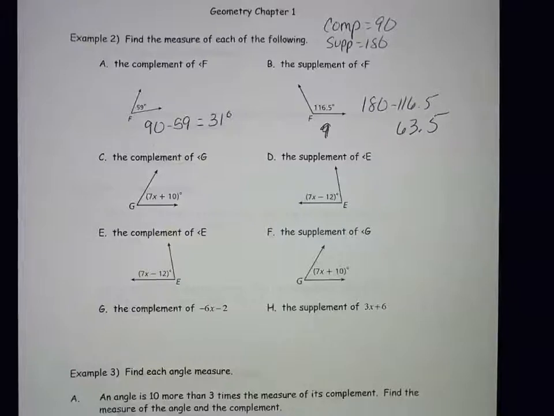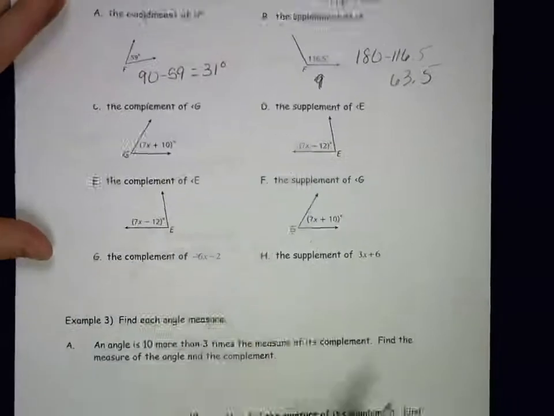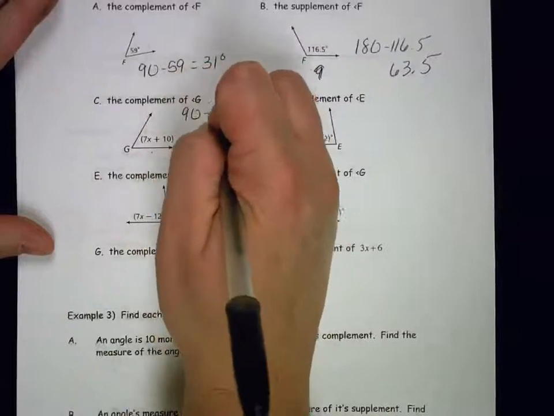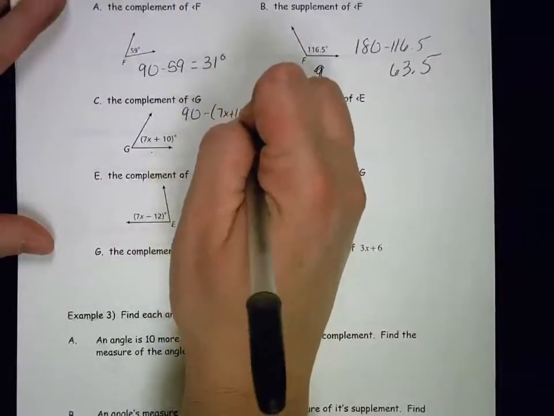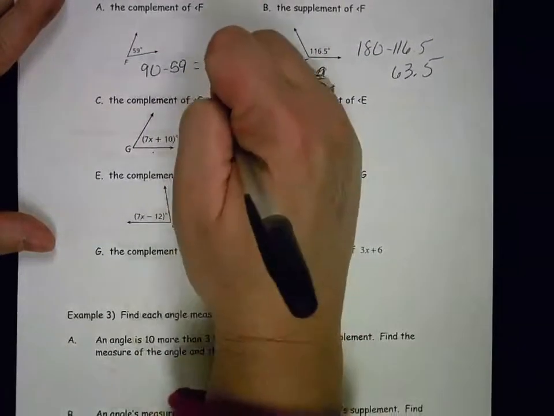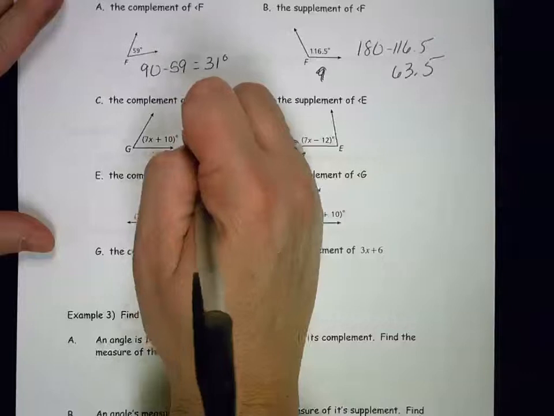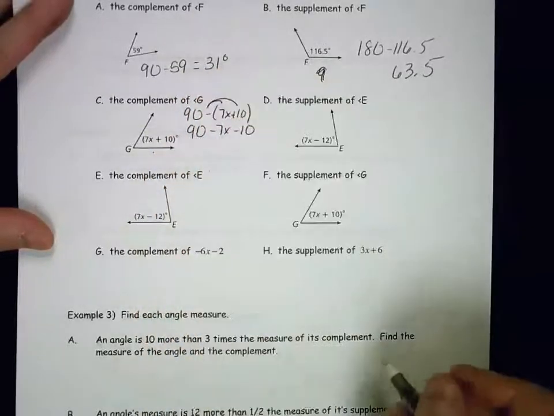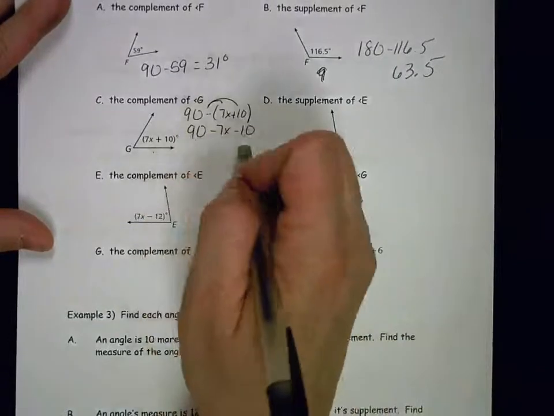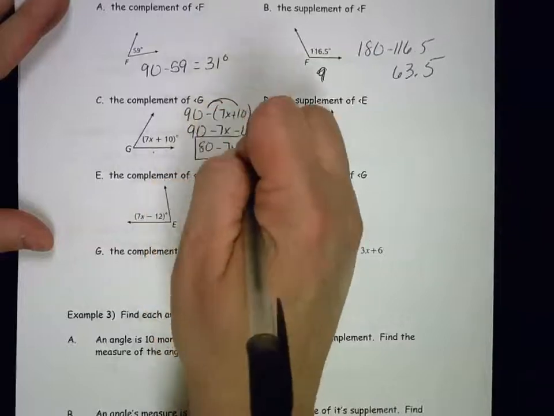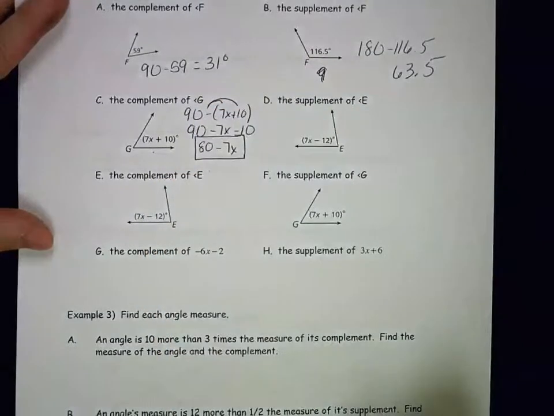The next 6 questions, you're not going to have just a number for your answer. It's going to be an expression. To find the complement of this, you would do 90 minus (7x plus 10). You need to subtract that entire quantity. So you need to distribute: 90 minus 7x minus 10. 90 minus 10 is 80. And that's going to be our answer right there, 80 minus 7x.